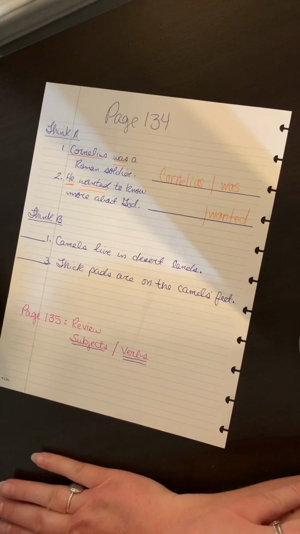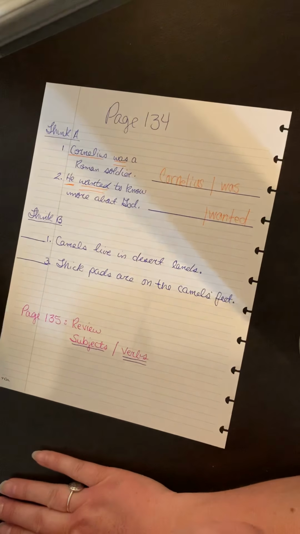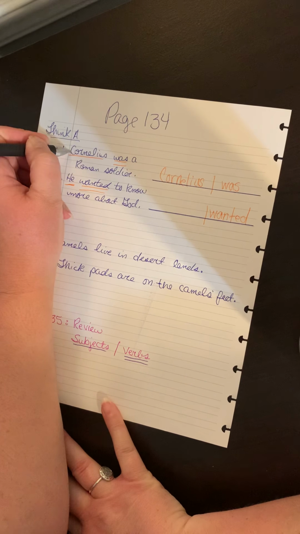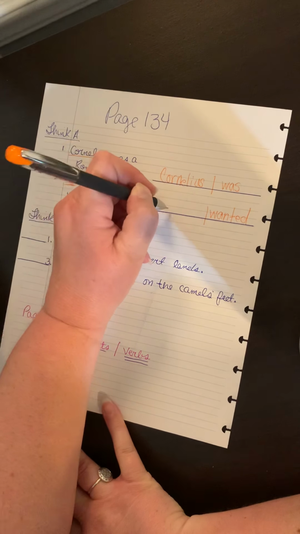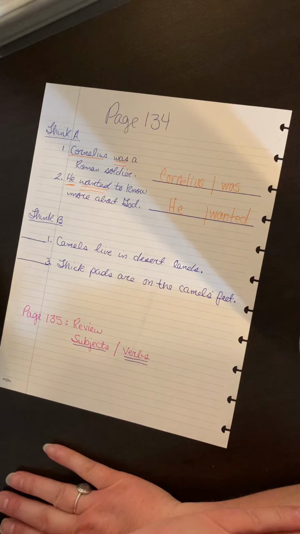Guys, he is the subject. It's not a noun. It is technically a pronoun, and we have talked about this in class. He is taking the place of Cornelius. Cornelius is a him, which is a noun. So he is still our subject.